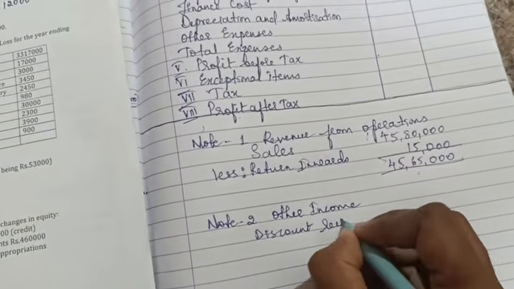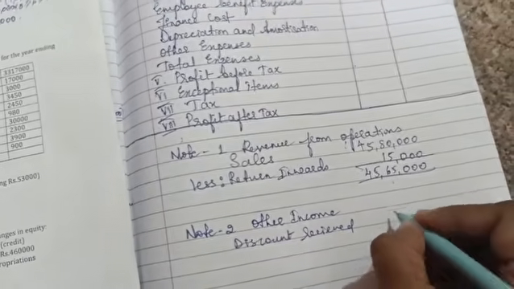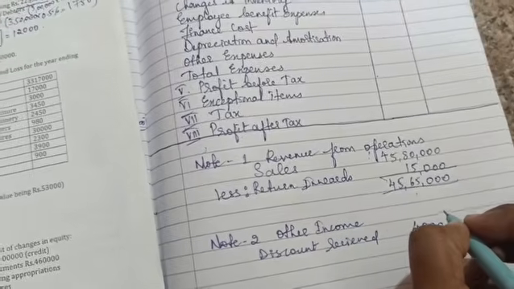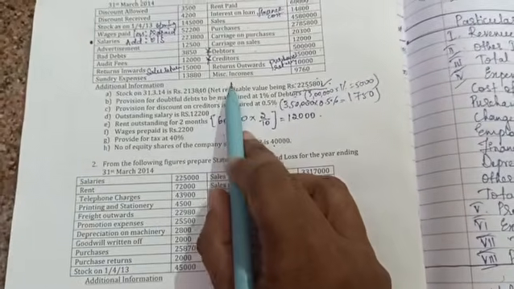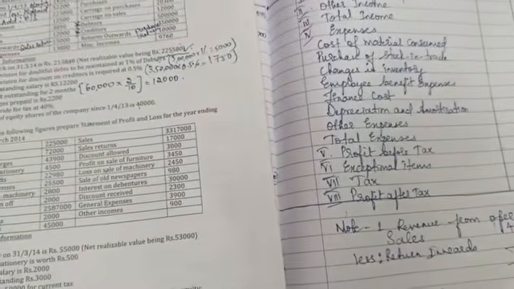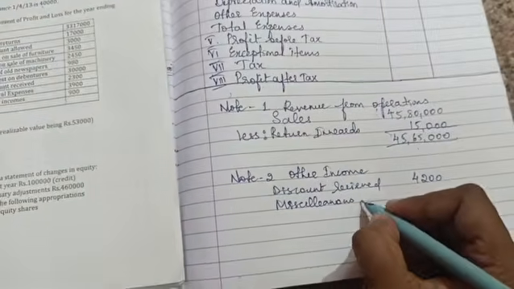Discount received. Discount received is how much? 4,200. Okay. And we have miscellaneous income. Last item in the question, miscellaneous income 9,760.